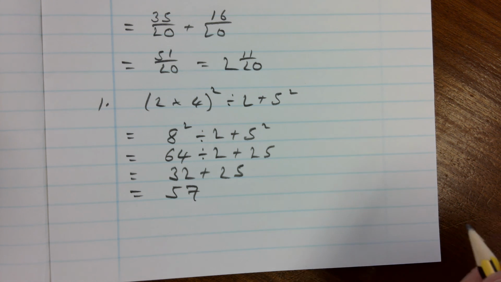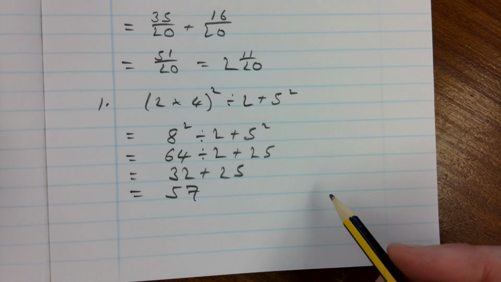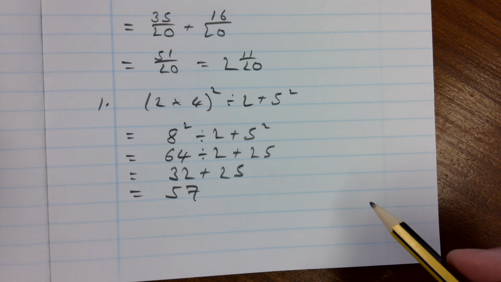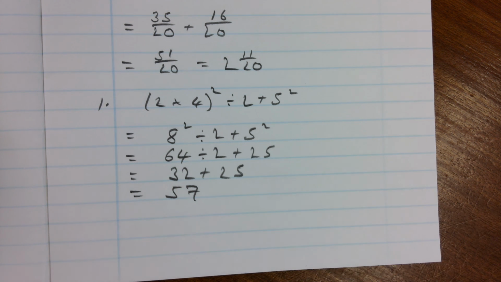So that's our just examples of how we lay out our work in a retrieval book, and also a wee bit of hint, I guess, for those question 1s. So good luck and get going.